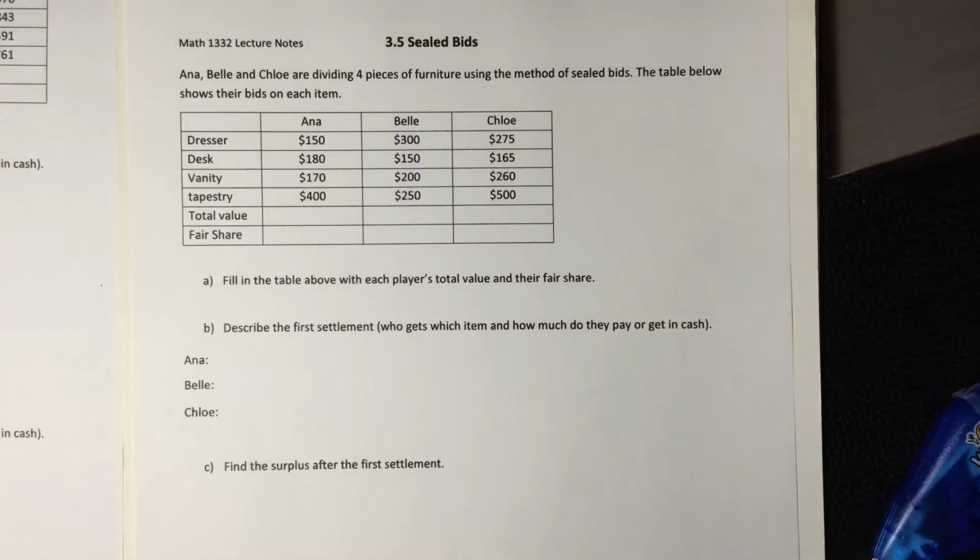All right, so here is our first example of sealed bids. Anna, Belle, and Chloe are dividing 4 pieces of furniture using the method of sealed bids. They're getting a dresser, a desk, a vanity, and a tapestry. What they did is each of them put in what they feel the items are worth. Okay, so this is their sealed bids.